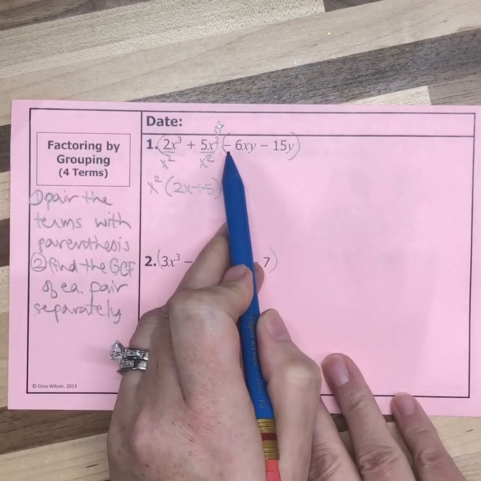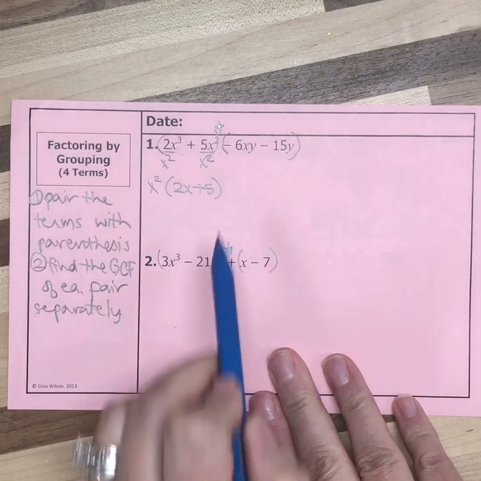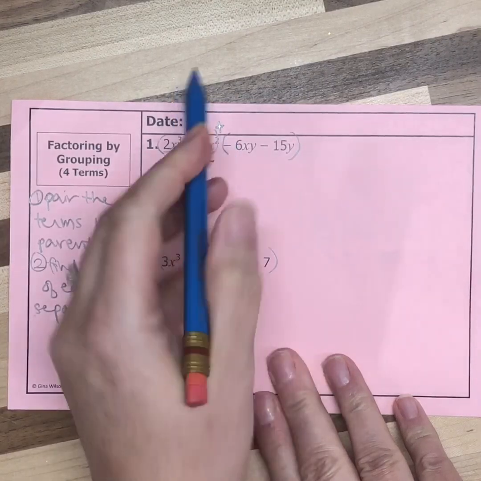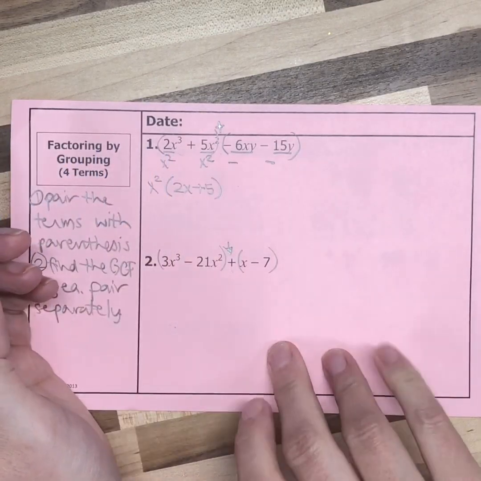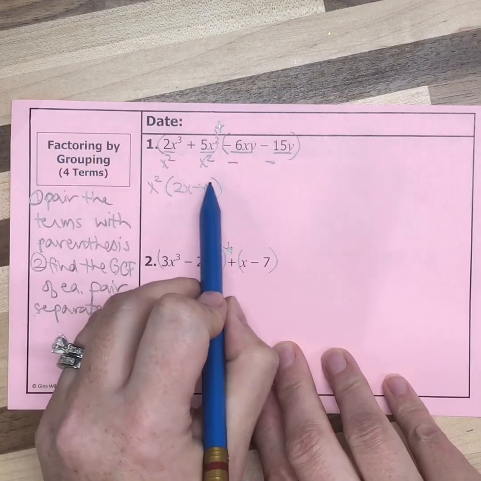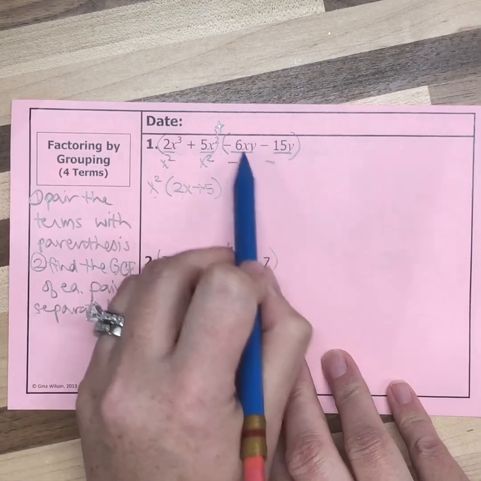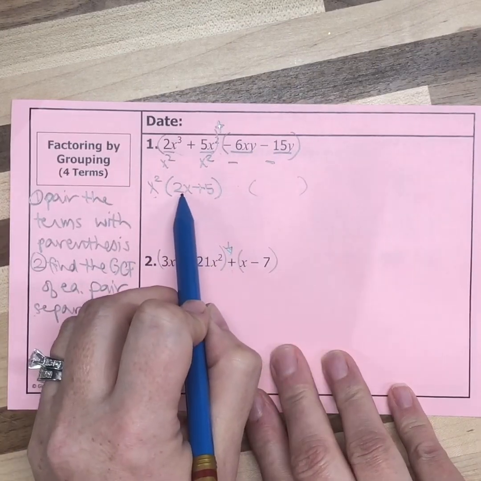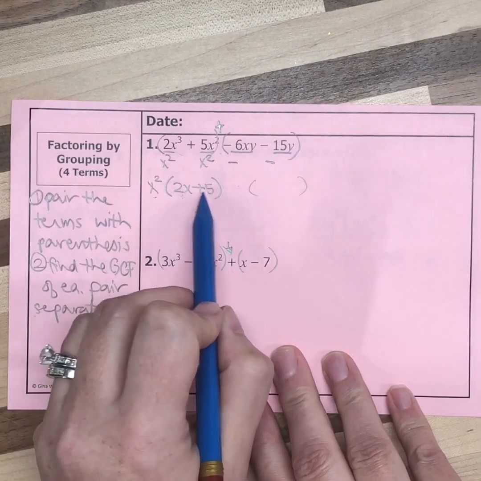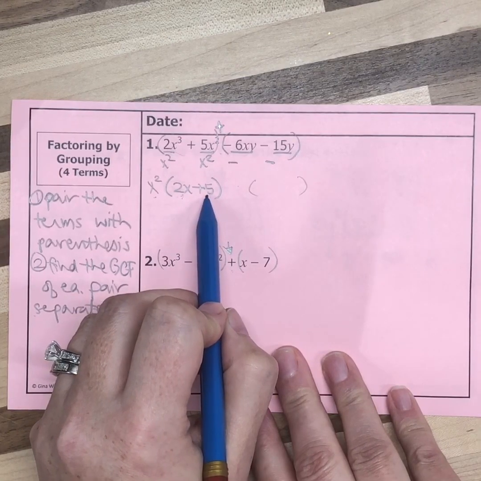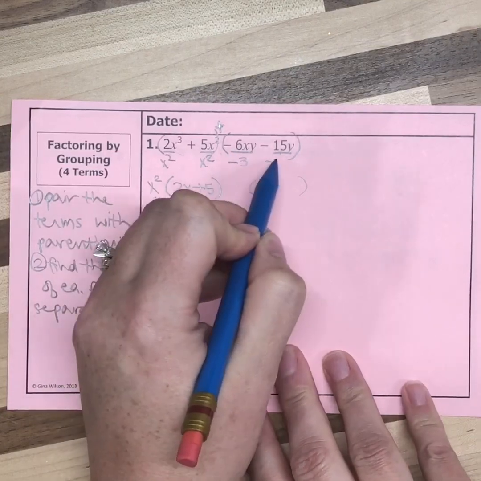Now remember when we had to tuck in that negative with the second pair because there wasn't a plus in the middle like there is in number 2? That just tells you your GCF is going to be a negative. And one of the reasons why that is important is see how the parentheses in the first pair, after you took out the GCF, were both positive. We want this parentheses to match. We want it to also be both positive. And in fact, we want it to match to be 2x plus 5. Otherwise, it's not factorable.